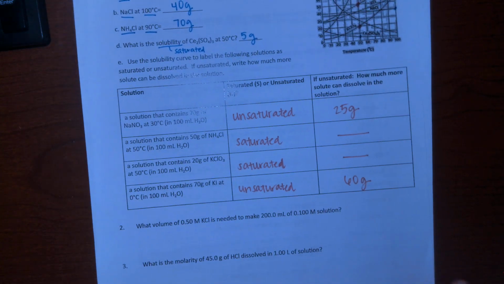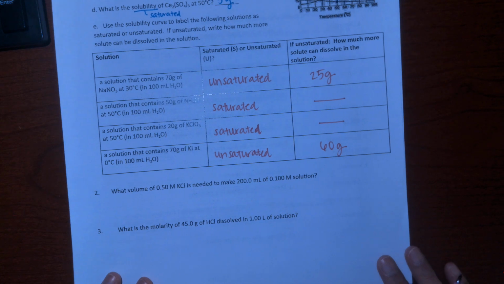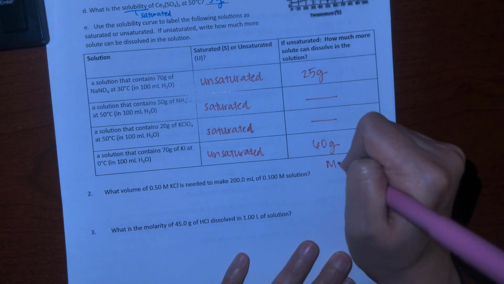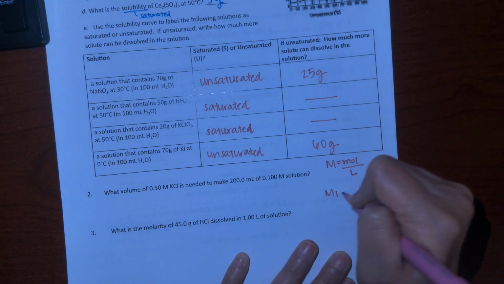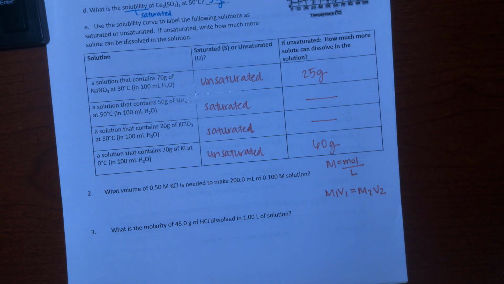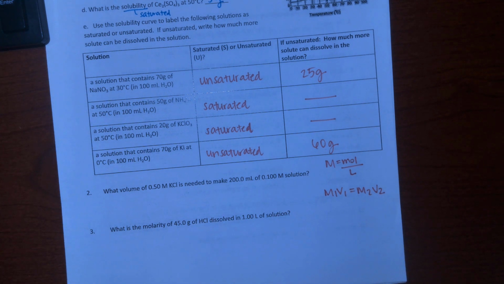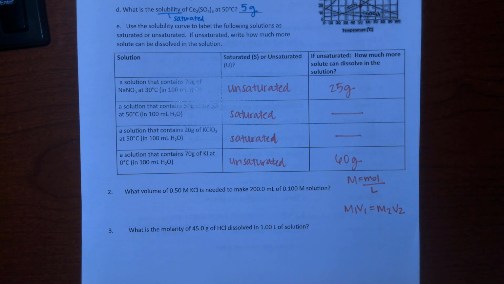Okay, so this next part is the molarity dilutions calculation. So I'm going to go ahead and quickly do those equations so we can reference those. Alright, and since we're going to this next part, I'm going to use a different color. Let's try this one. Okay, so number 2. What volume of 0.5 molar potassium chloride is needed to make 200 mL of 0.1 molar solution?